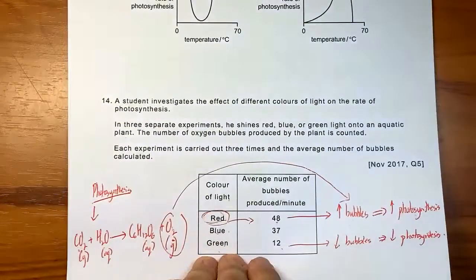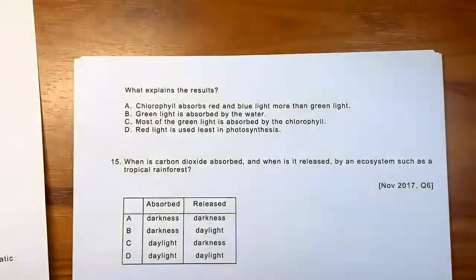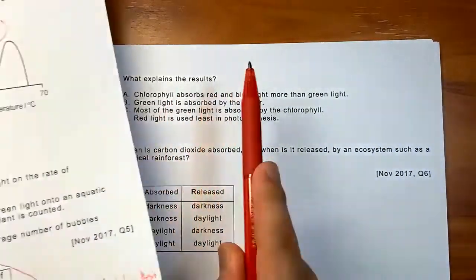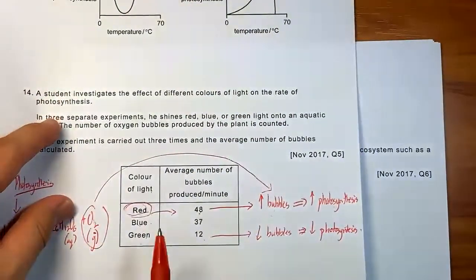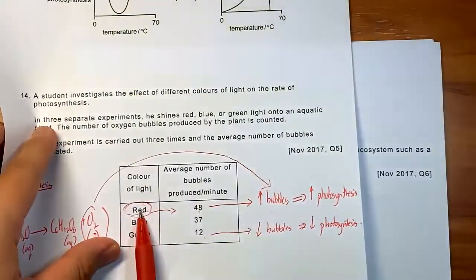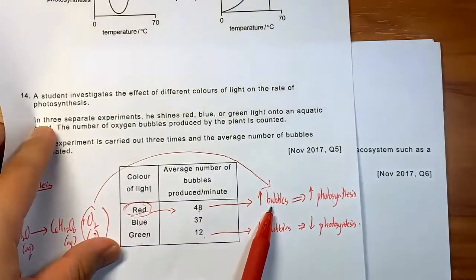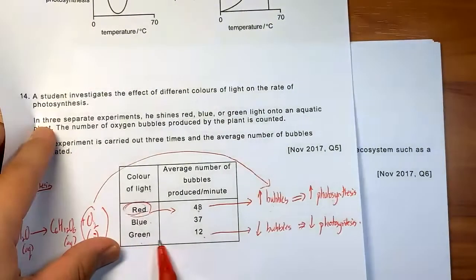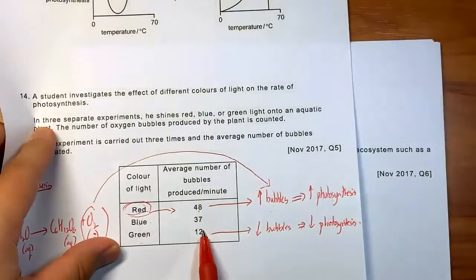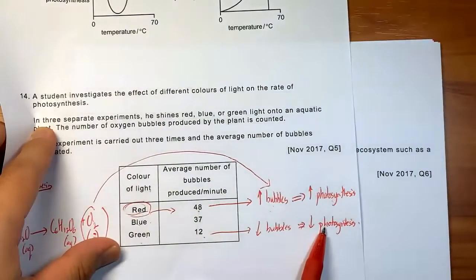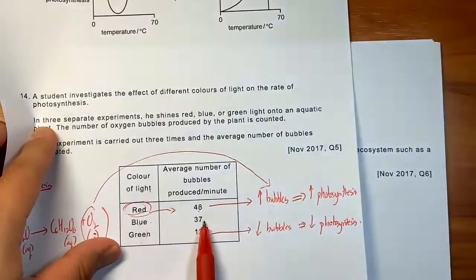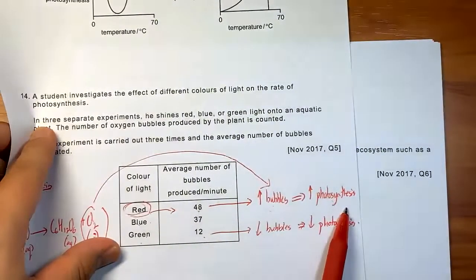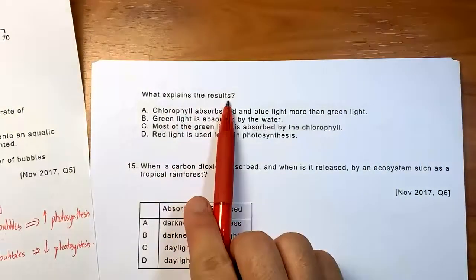Right, so what's the question then? If you see here, what explains the results? If you look here, we can see red color produces the most bubbles, which means most photosynthesis. Green color produces the least amount of bubbles, which means it has the least photosynthesis. And blue color is the medium amount, so therefore it is the medium photosynthesis.